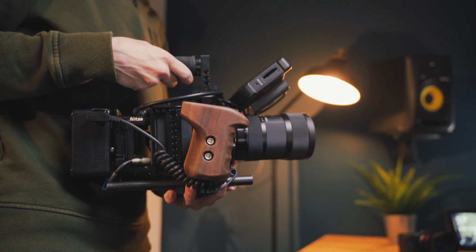If you're looking to control your camera with another accessory, whether it be a monitor or a handle or something else, this handle is probably going to be the best option. It is pricey, but you just can't beat it. It's so fast, and once you've got it, you'll never want to go back.